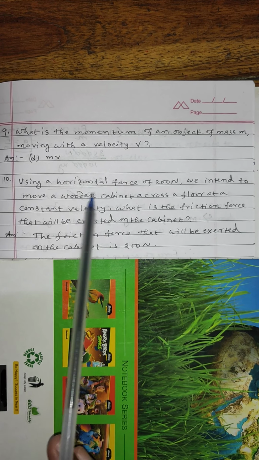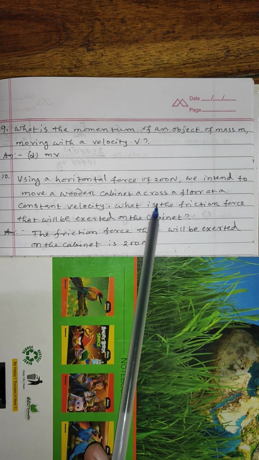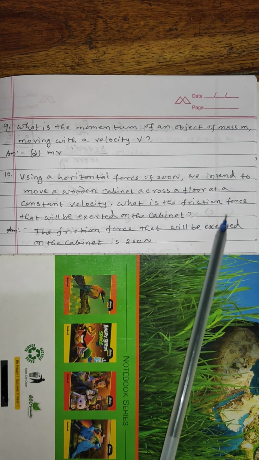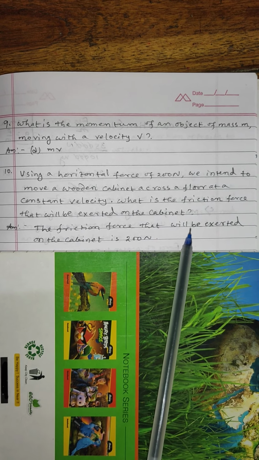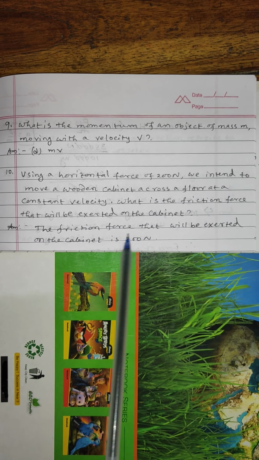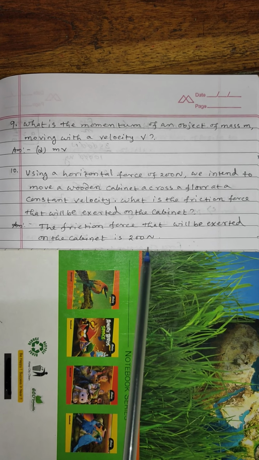Number 10. Using a horizontal force of 200 Newton, we intend to move a wooden cabinet across a floor at a constant velocity. What is the frictional force? So frictional force also will be the same, 200 Newton, but it will be in the opposite direction. That's why the answer should be written in one line. The frictional force that will be exerted on the cabinet is 200 Newton.